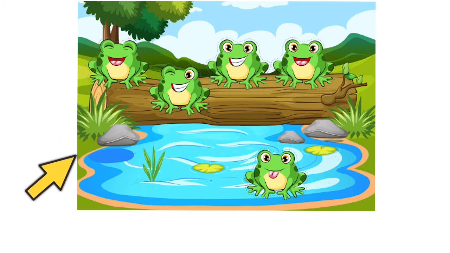Can you say that? Well done. So 5 is the whole because there are 5 frogs altogether. 1 is a part because there is 1 frog in the water. And 4 is a part because there are 4 frogs sat on the log.